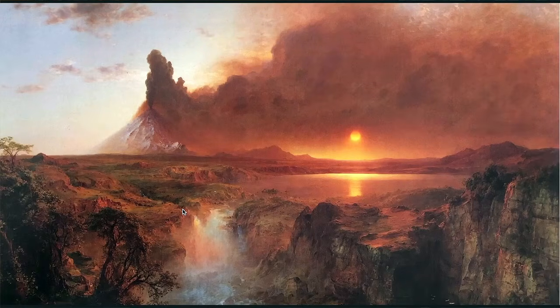This is the Frederick Church painting. It's called Cotopaxi in Ecuador, and it was done in 1862. Frederick Church is part of the Hudson River School of Painters, which was in the middle of the 19th century in the Hudson River Valley in upstate New York.